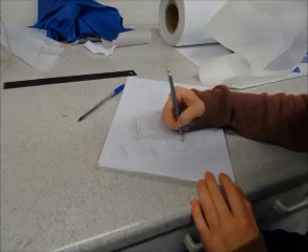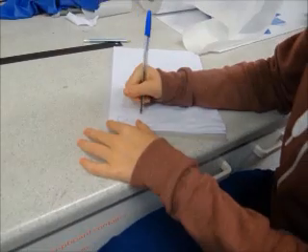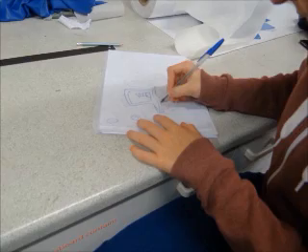Draw your image onto a piece of paper with a pencil. Then get some interfacing and place it above your image. Use a brightly coloured pen so that it is clear to see.